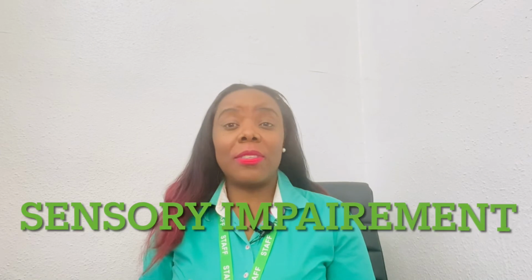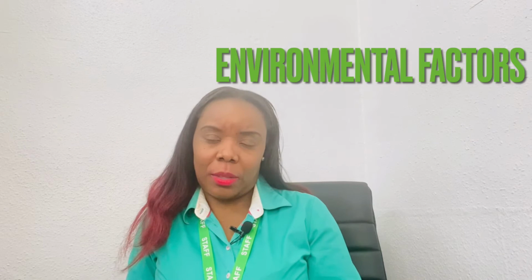Physical conditions. If a person has a medical condition like stroke, dementia, which is a mental condition, or if they have sensory impairment. We also have environmental factors, whereby if we have poor lighting in the workplace, if the televisions are too loud, or there is distraction in the environment, or if you, the carer, are not interested to hear what they are telling you, there is a barrier of communication.